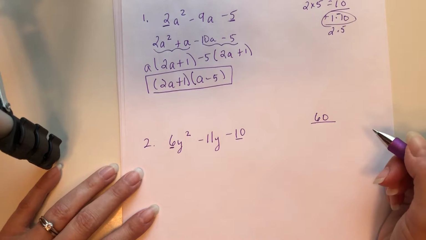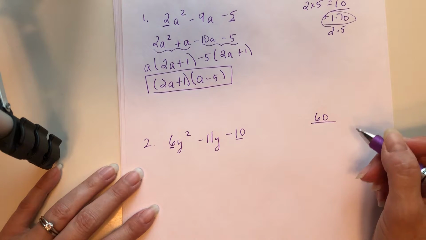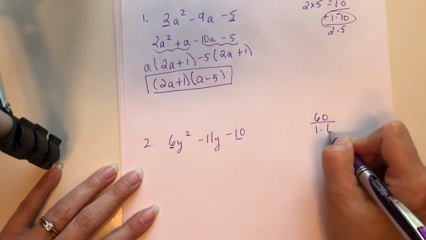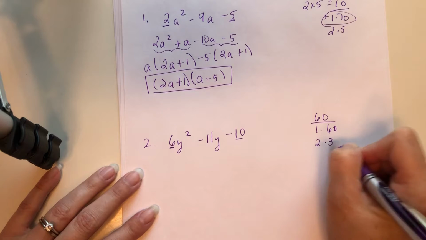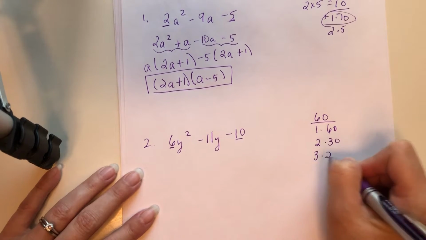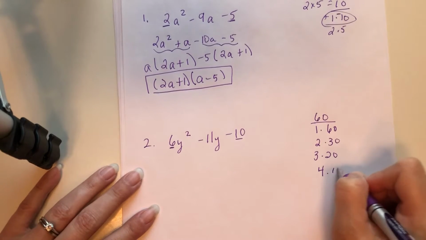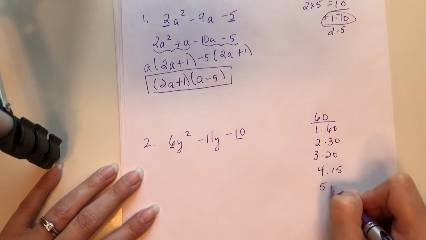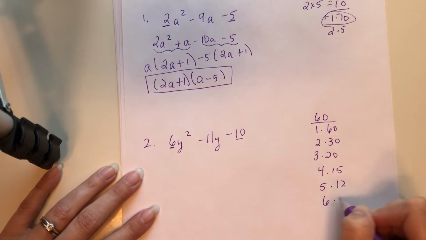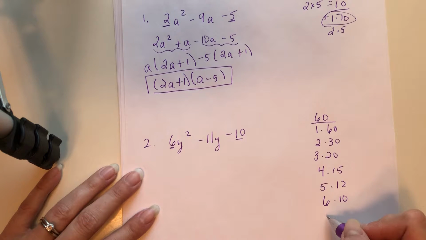I need to list all the pairs of numbers that would make 60. So 1 times 60, 2 times 30, 3 times 20, 4 times 15, 5 times 12, 6 times 10, 7 does not go, 8 does not go, 9 does not go, and I have 10.